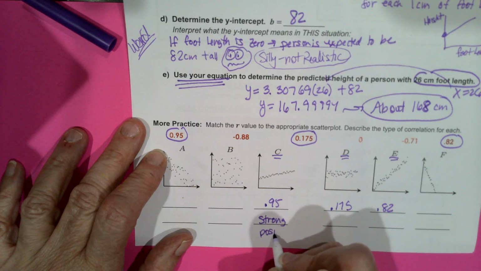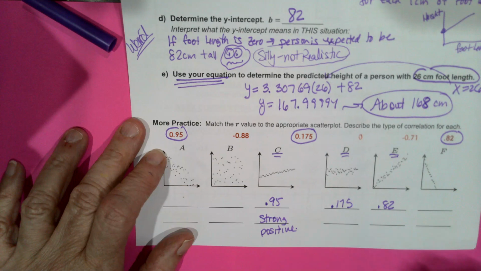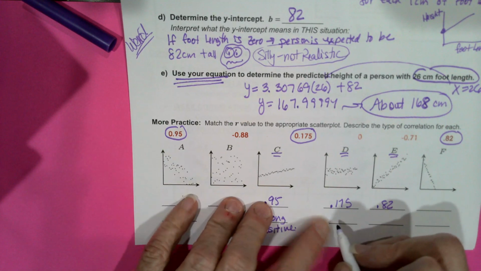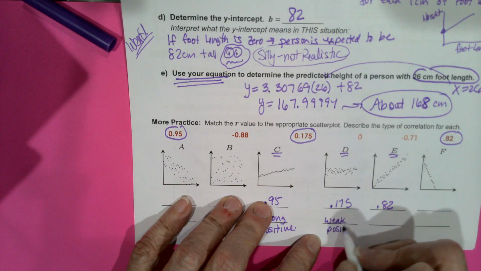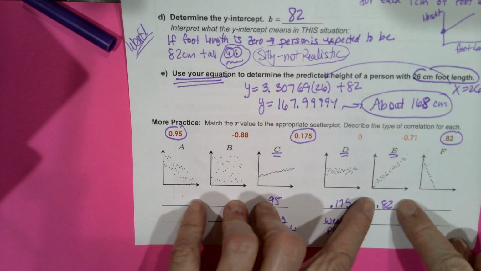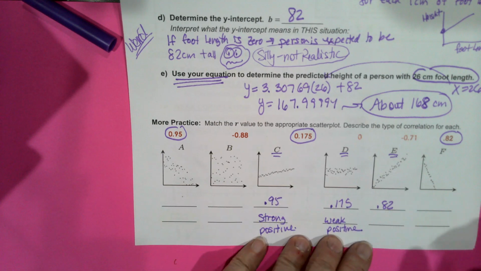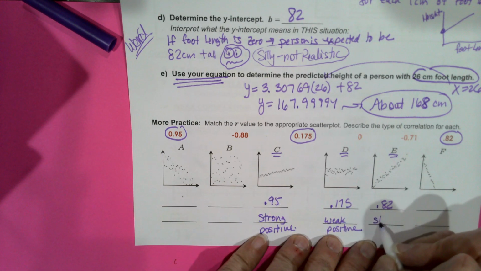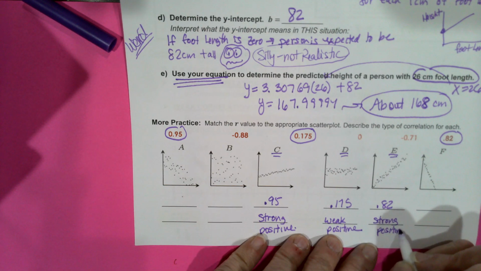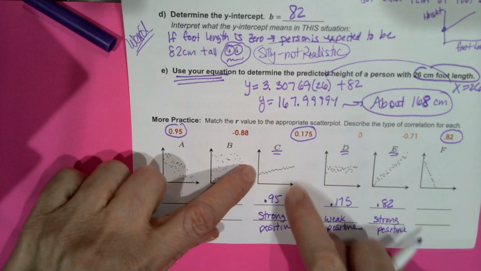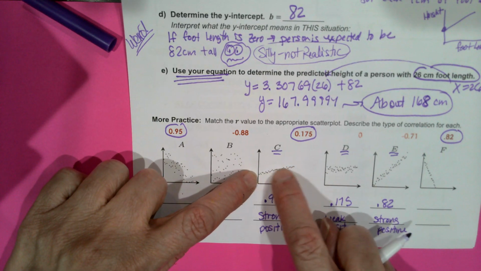I'm not sure if you heard that. My dog is whining, probably dinner time. 0.175 is definitely a weak positive. 0.82 is also a strong positive, although not as strong as 0.95. These are really close together, so that's pretty close to 1.